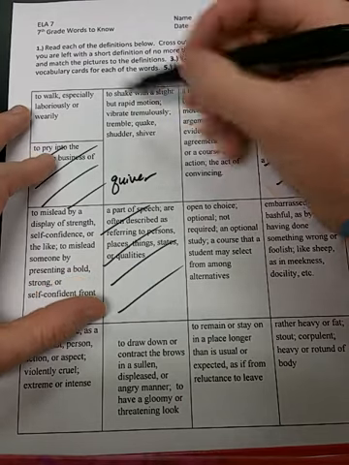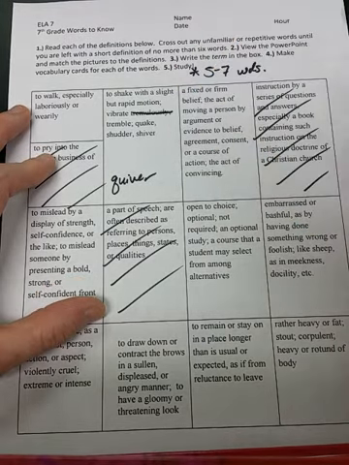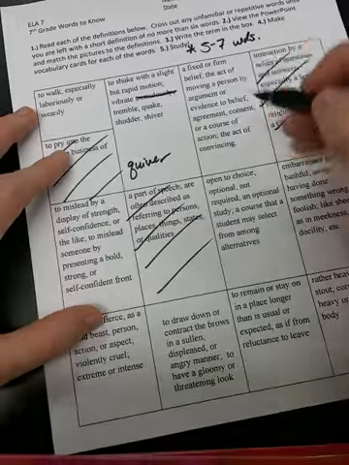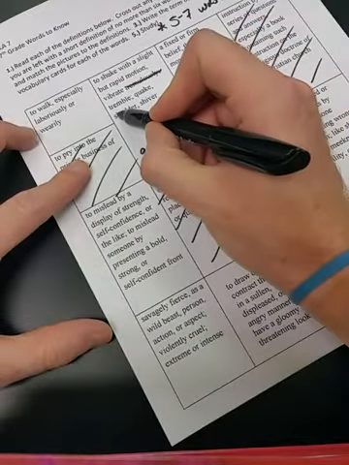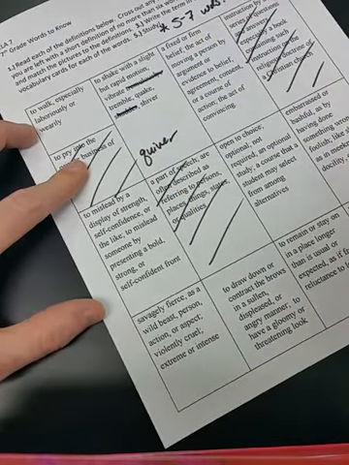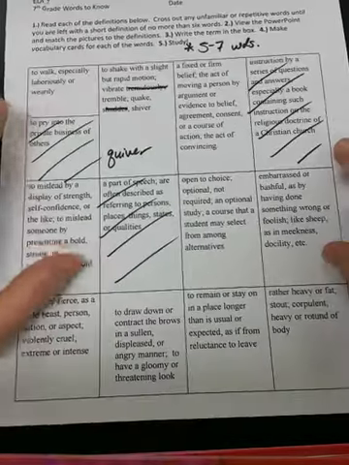Let's go through here. We're going to read real quick. Alright, I'm going to take out tremulously. I don't really know what that means. Shutter, I'm not sure if that means like a window shutter, so I'm going to go ahead and take that out. Alright, so it looks like I've taken out things I don't know or I wasn't really sure about.